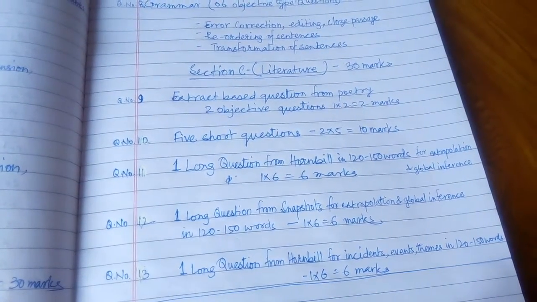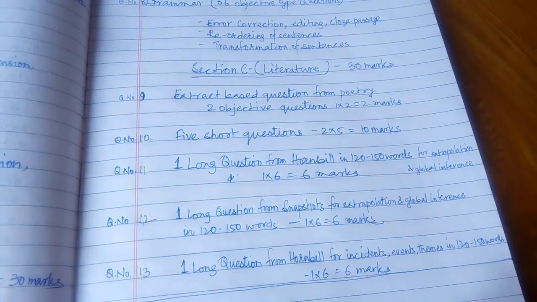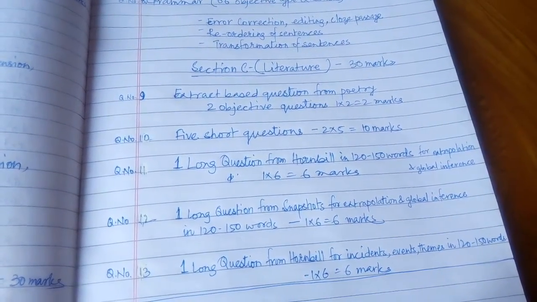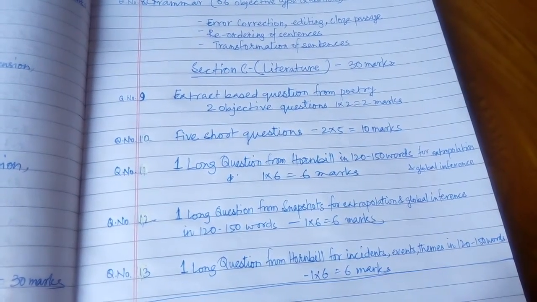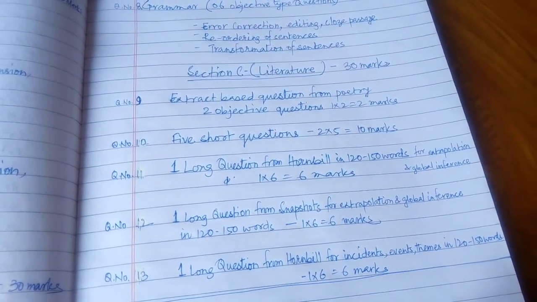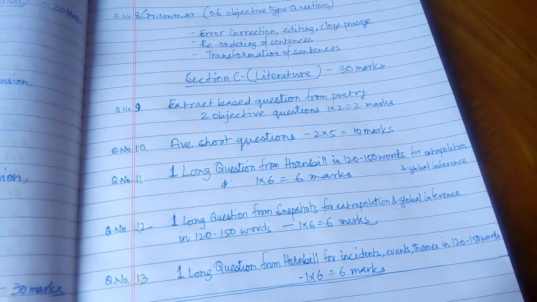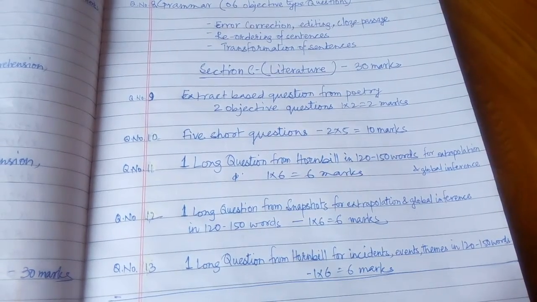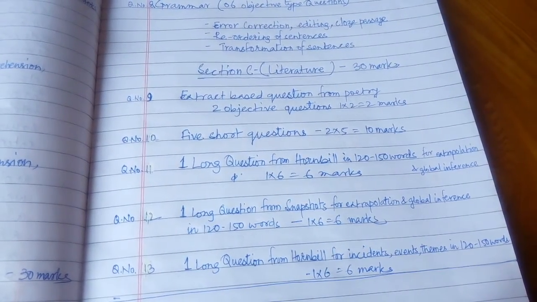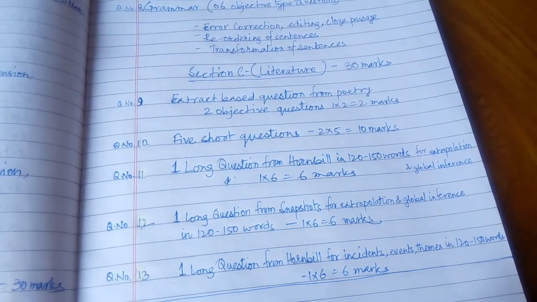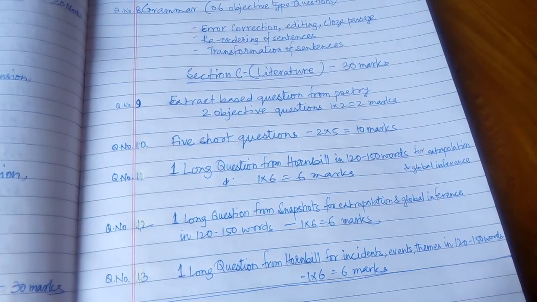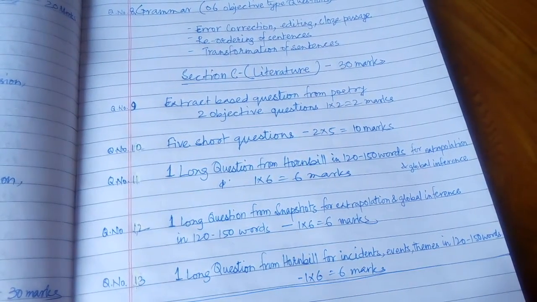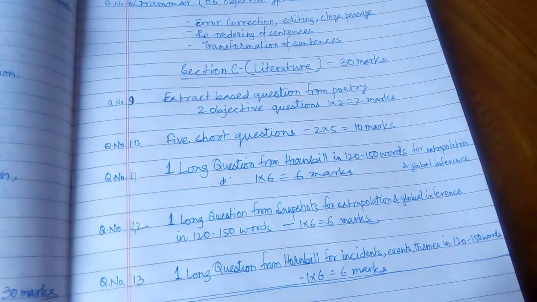Here you'll have questions from both the prescribed books in your syllabus, Hornbill and Snapshots. The next question is a long question from Hornbill, and the question will deal with extrapolation and global inference.